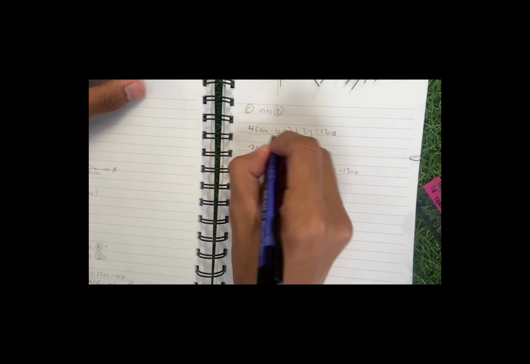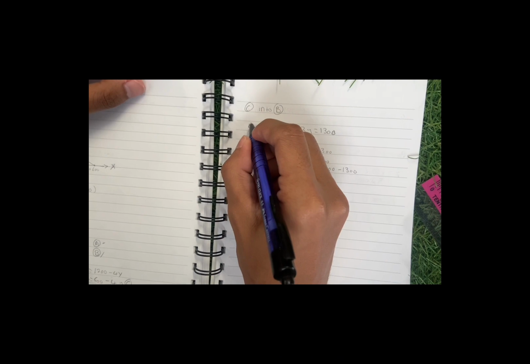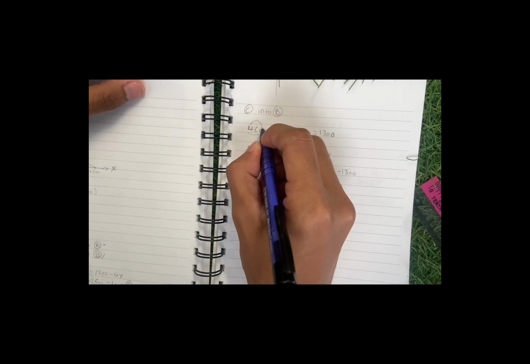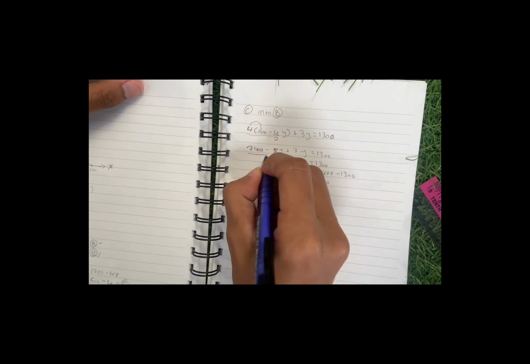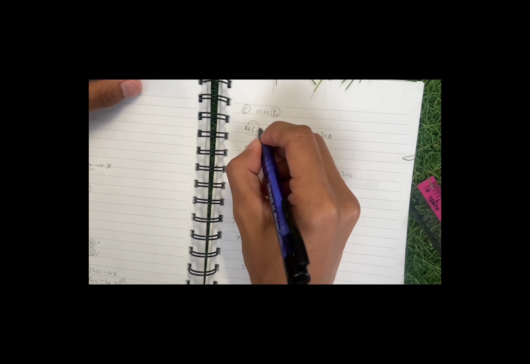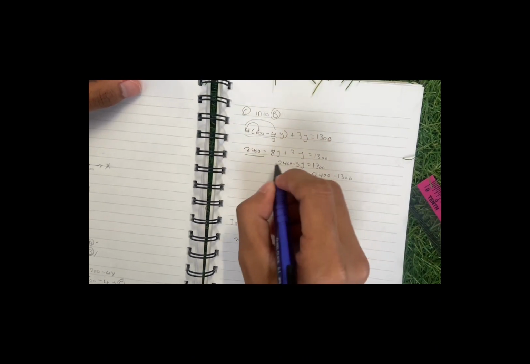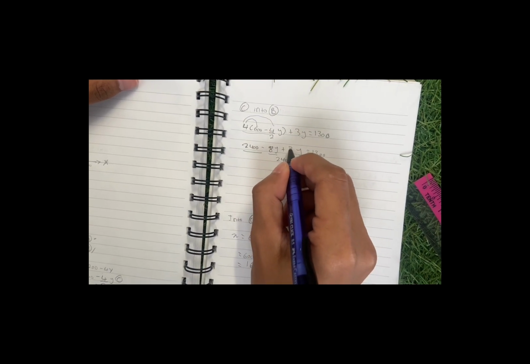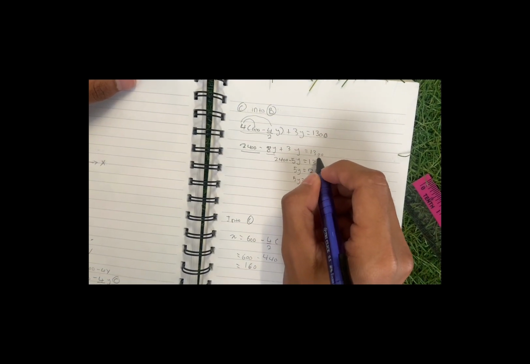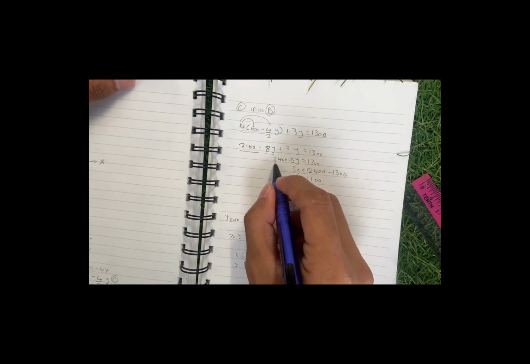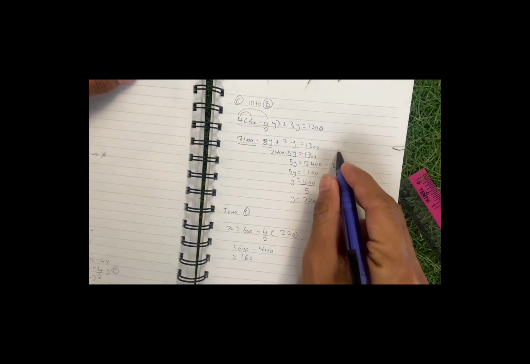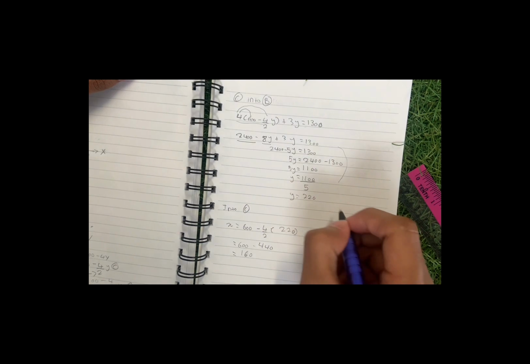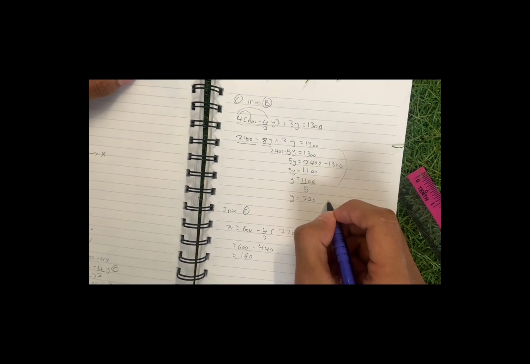So we're going to calculate this, and 4 multiply 600, we get 2400, and 4 multiply 4 over 2, we get 8y plus 3y equals 1300. So we calculate like this, and the answer for y is 220.